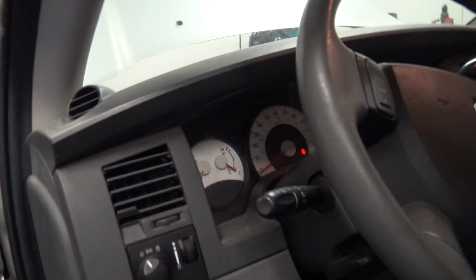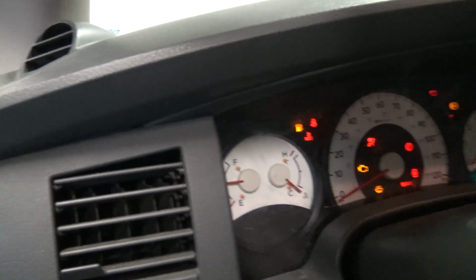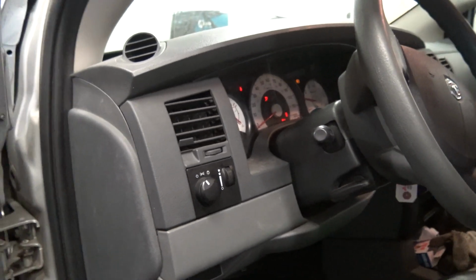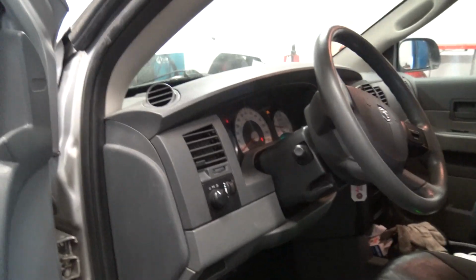So I bet you if we start and run this thing, it'll probably stay running now. Ready for the true test, right? Let's go ahead and hit it. There we go. So we got ourselves a runner. We got to find that open circuit or have the shop find it. Guys, for me, this was just a fun, easy diagnosis. I can't complain about that at all, right? We'll take the easy ones.